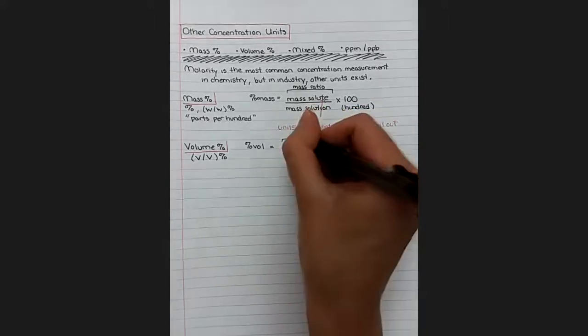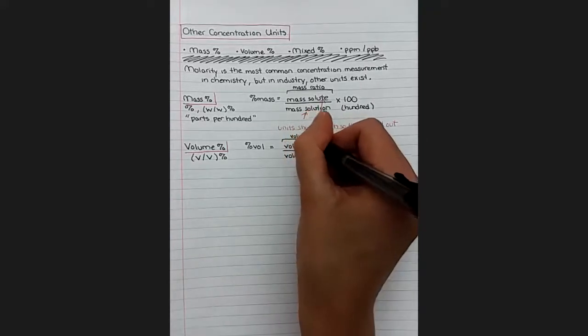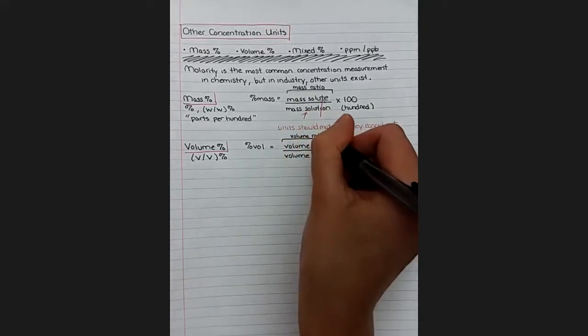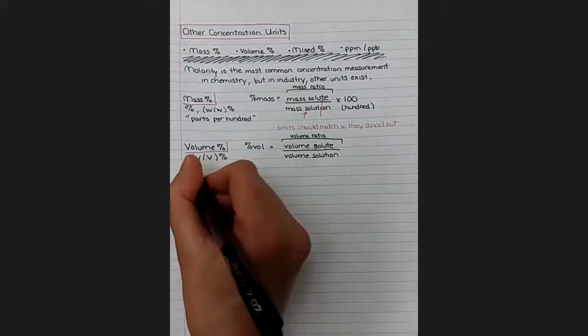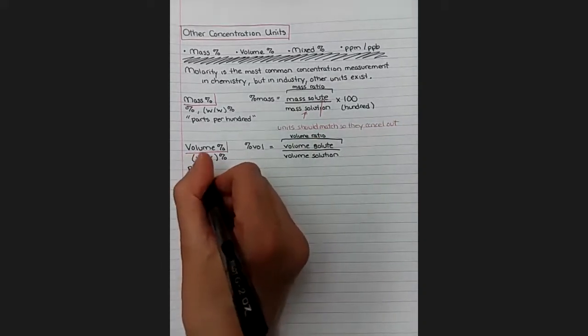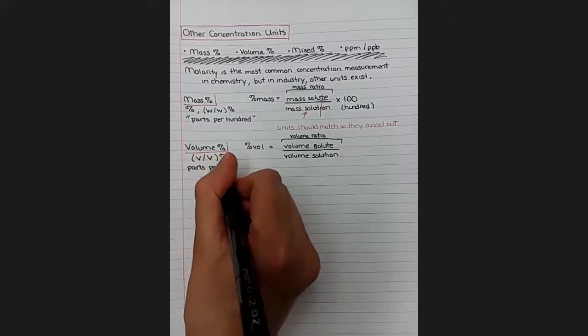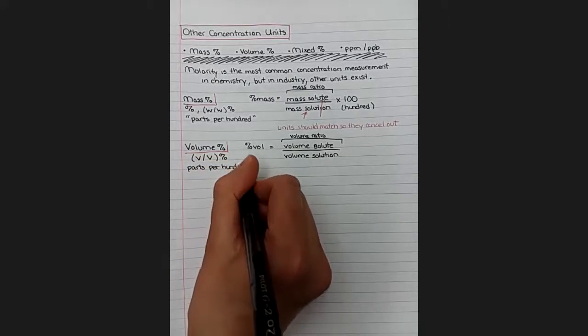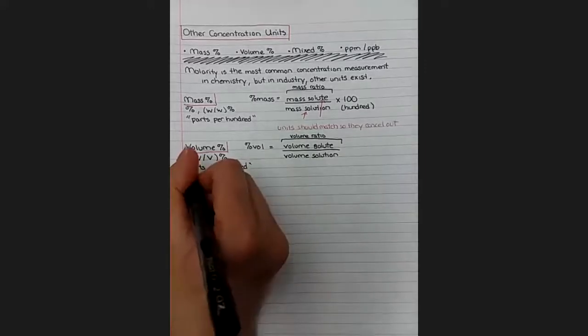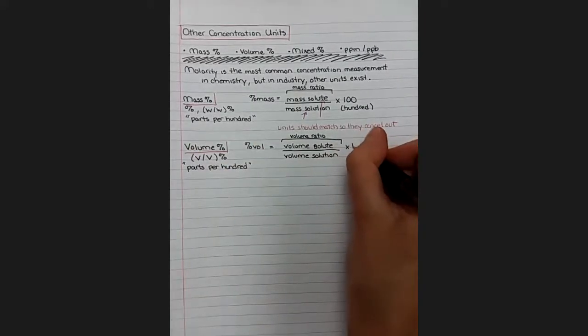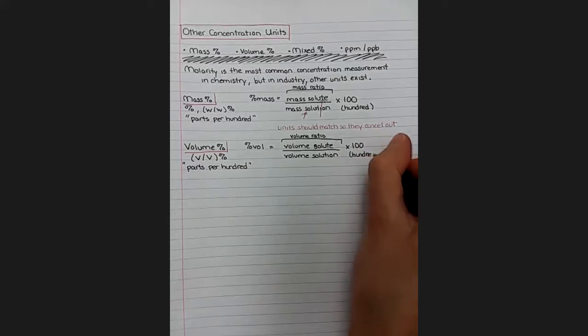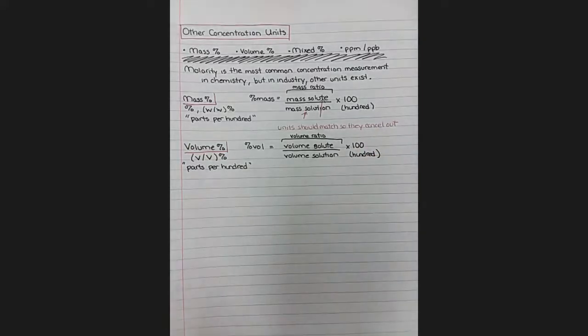So we could consider that our volume ratio, volume to volume, and because it's in parts per hundred, that's what the percent means, parts per hundred. We take our ratio and we multiply it by 100. Okay, so far so good.